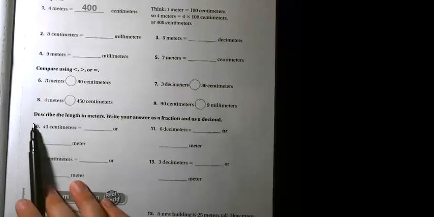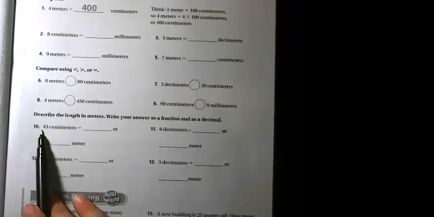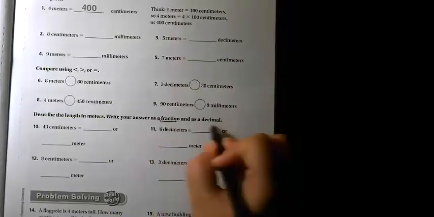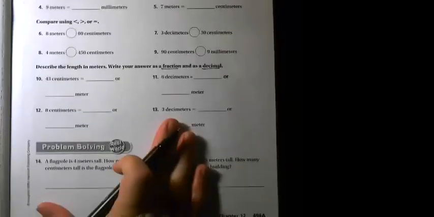Your third section, you are changing the amount they gave you into a fraction and a decimal. Remember that there are 100 centimeters in a meter, so you have to do it out of 100. And for decimeters, there are 10 decimeters in a meter, so you're doing it out of 10.